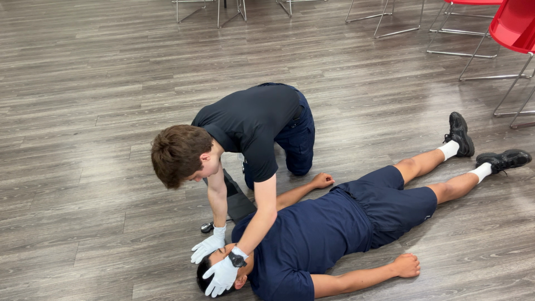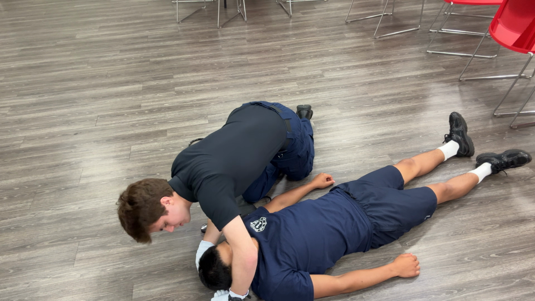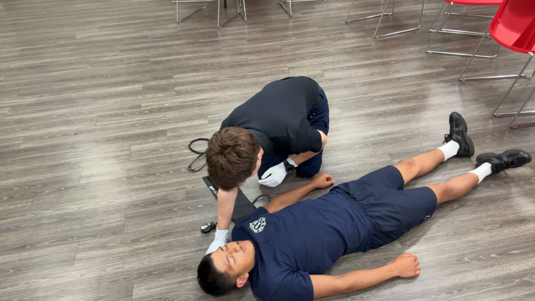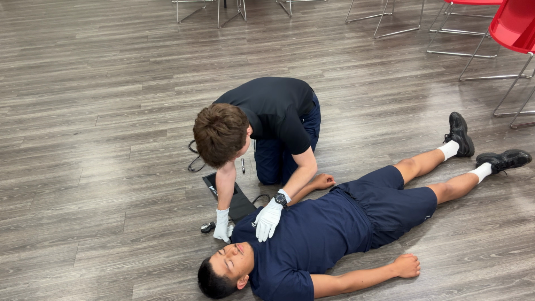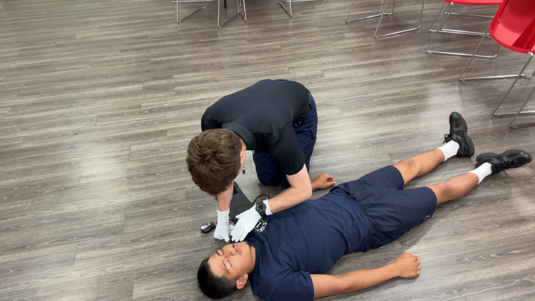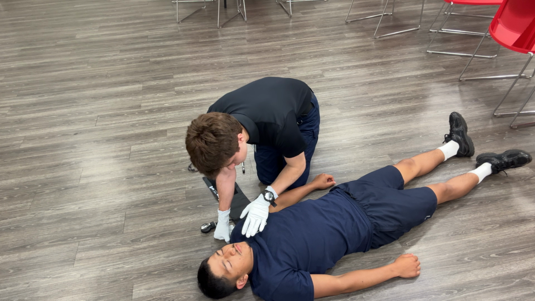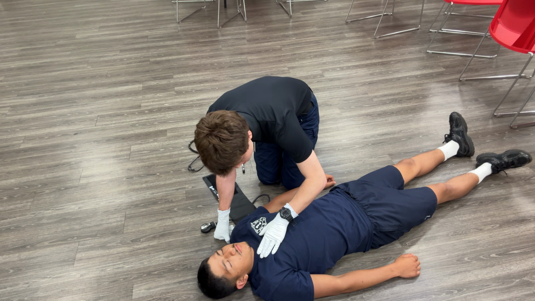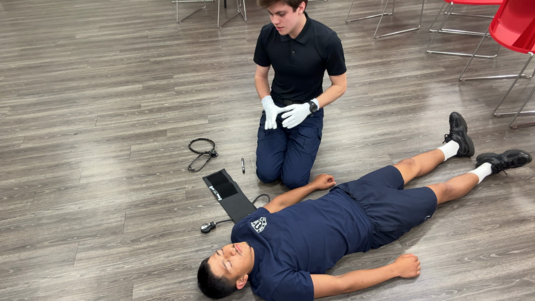So I'm going to check the head, I'm going to check the scalp, looks good. I'm going to look through the cervical collar for any JVD or tracheal deviation or deformities of the cervical spine. That was already taken care of in a previous assessment, so everything looks good. Collar is in place.